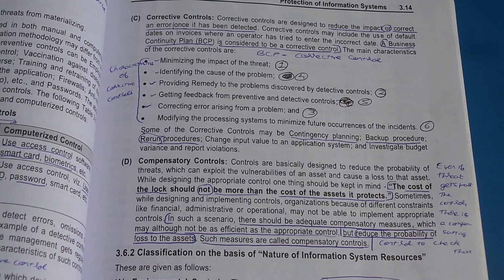And another control, apart from these three types of controls, is a compensating control. The logic behind this is the cost of the lock which we put should not be more than the cost of the asset that we need to protect. In case there is nothing in your home, you just have an empty home, then you don't even have to put in an expensive lock to that home. You can just lock it with the regular door lock and leave it, because there is nothing inside the home to protect. In the same way, the cost of the control which we are putting should be relevant to whatever we are seeking to protect.